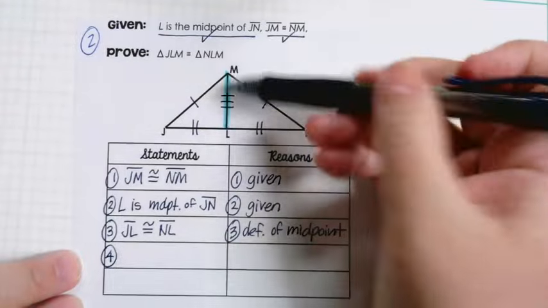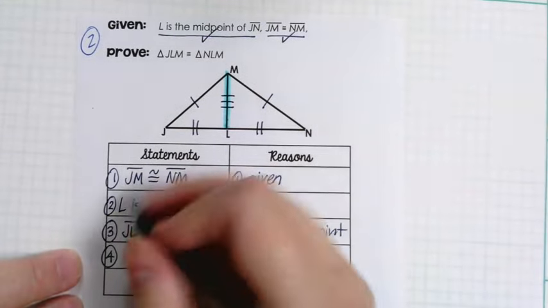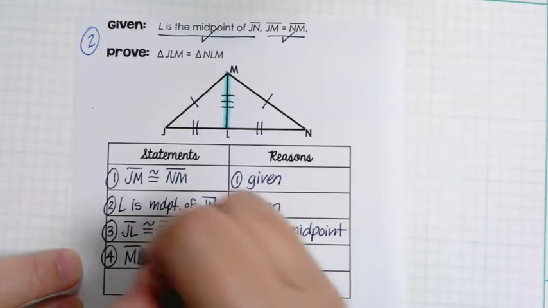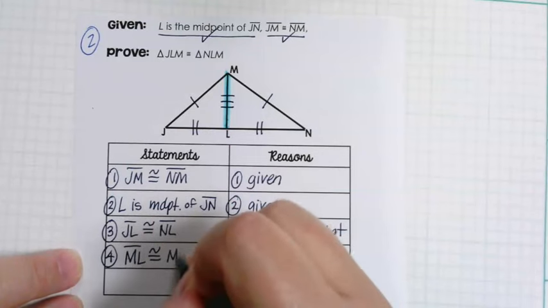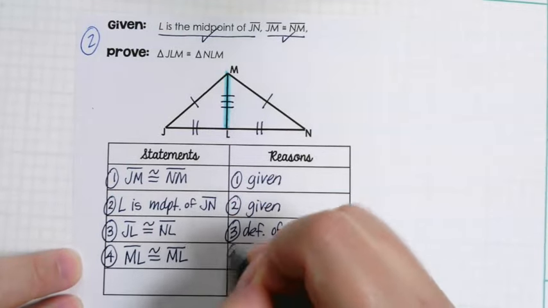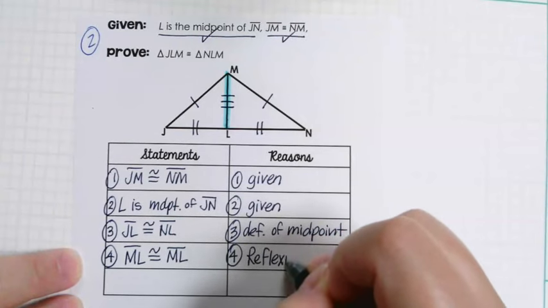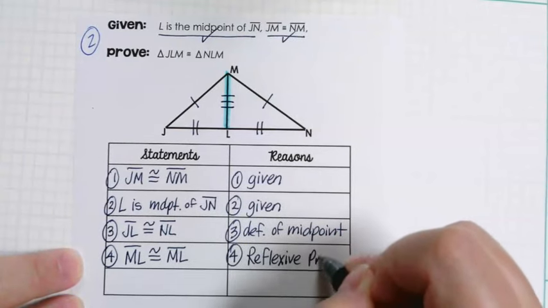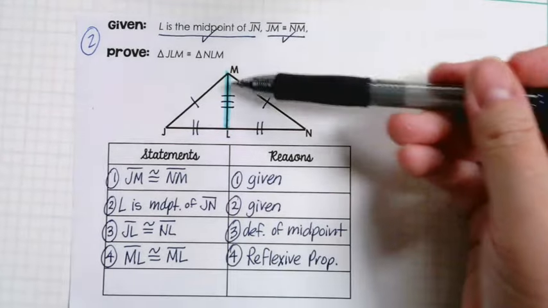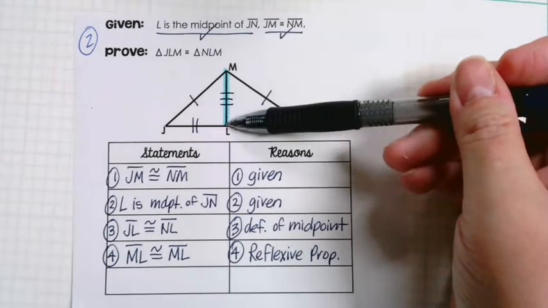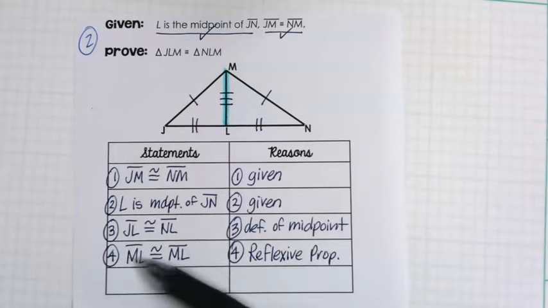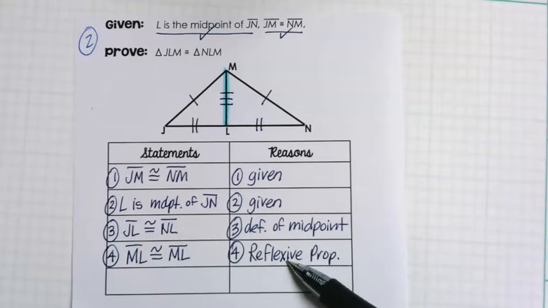Anytime you have a shared side like that, you're going to say that this side is congruent to itself, and your reason for saying anything is congruent or equal to itself is reflexive property. So every time you have a shared side, a segment that's in both triangles, you're going to say that segment is congruent to itself, and the reason I know that is reflexive property.